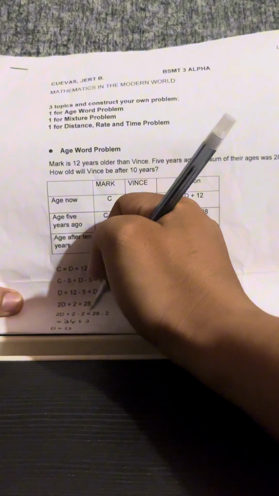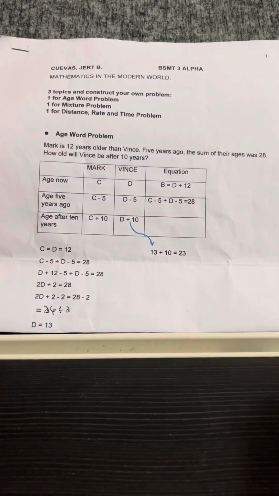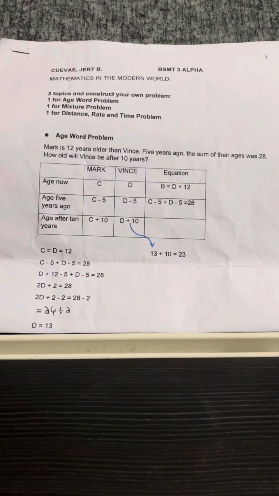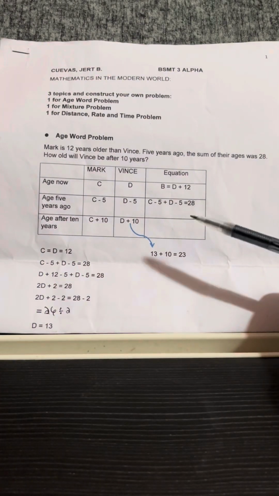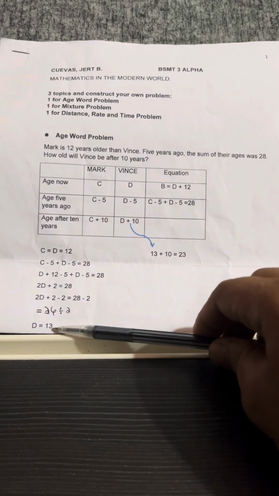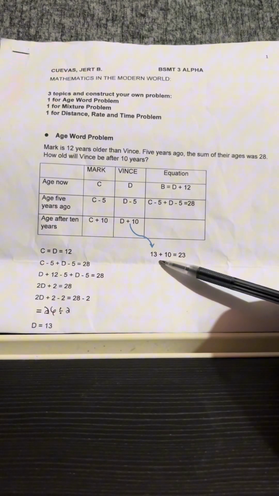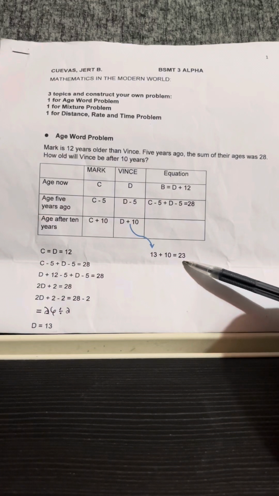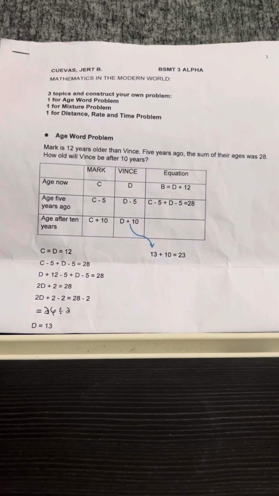Divide by 2. And then the answer here is 13. To get the final answer, we add this 13 to 10. So 13 plus 10 is equal to 23. So Vince will be 23 years old after 10 years. So that is our final answer on this problem.